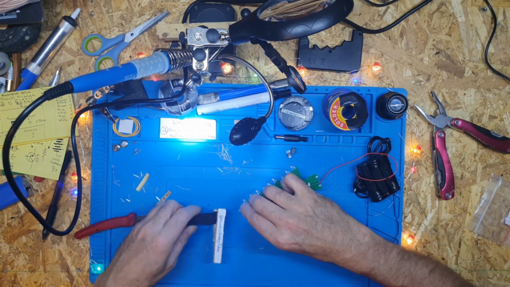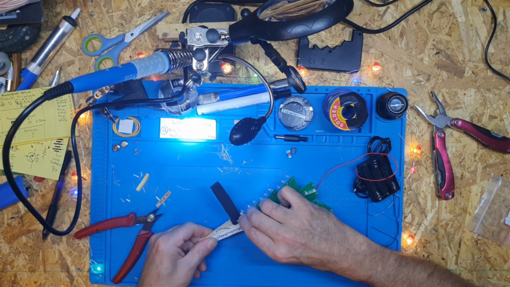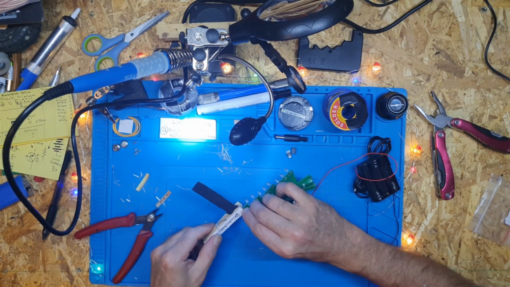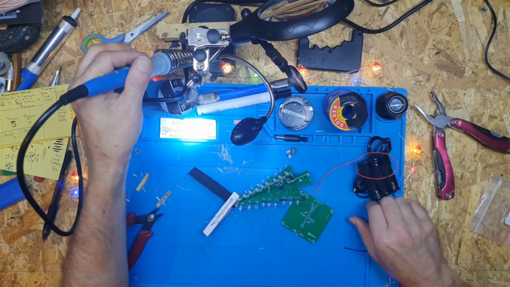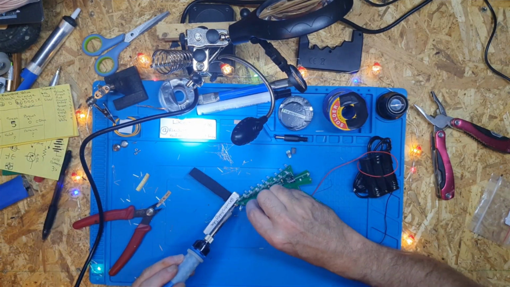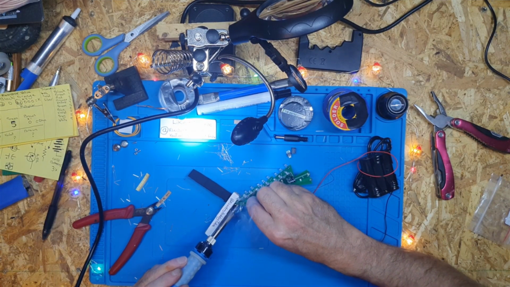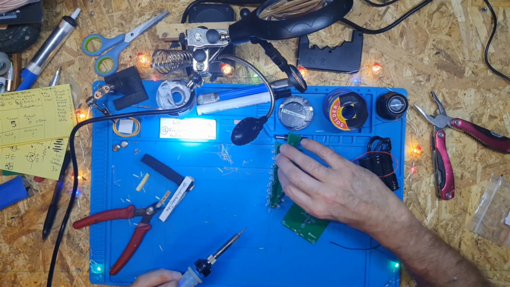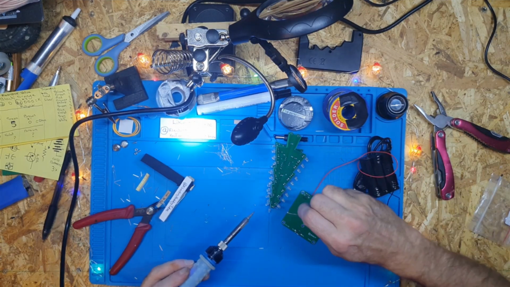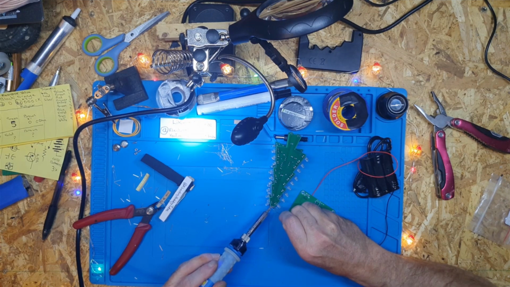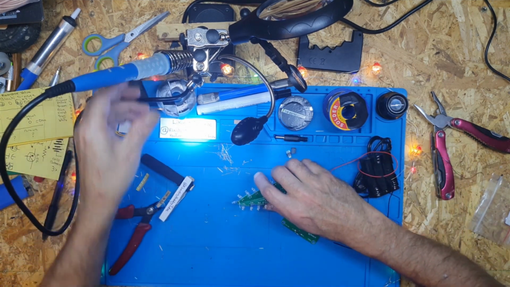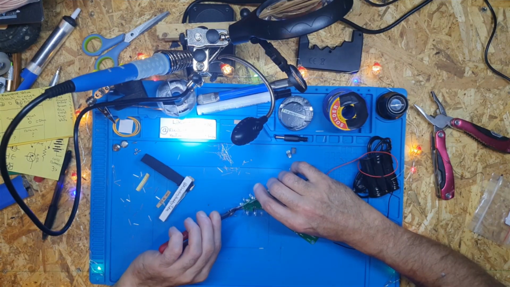Now, clamp. There we go. So that is all LEDs.